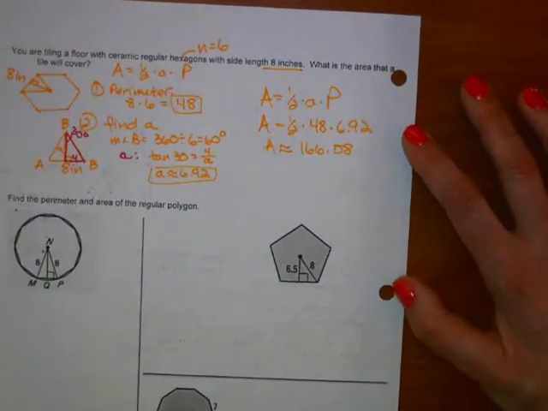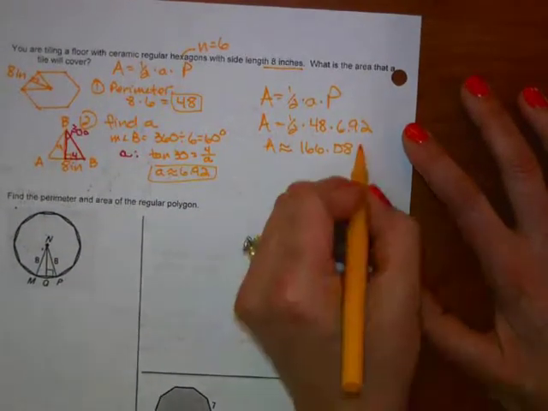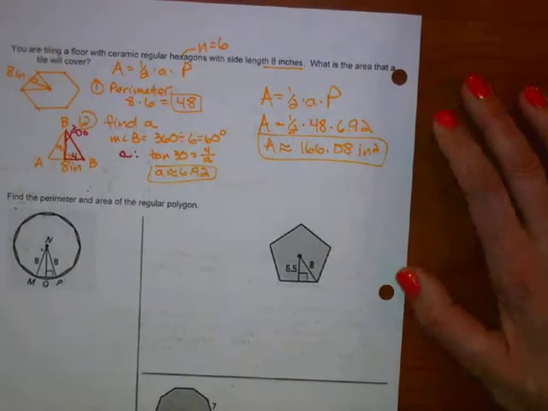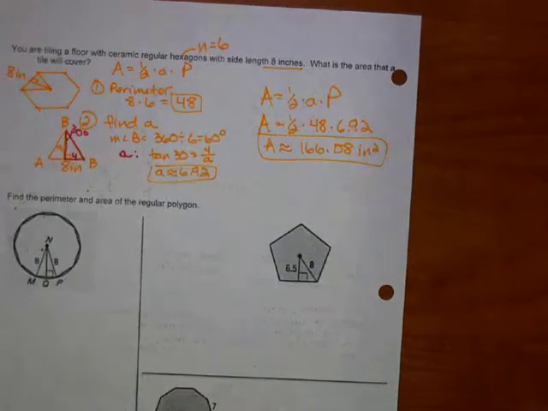What would my units be? Inches squared. Now, you may say, well, why didn't I use the other one? We could have. Probably would have been easier.